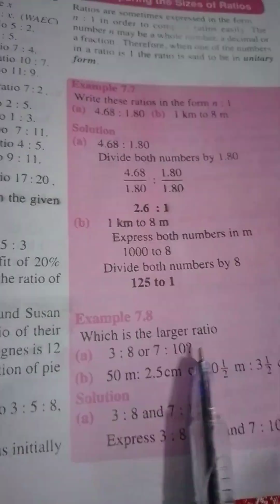So, how do you know a larger ratio? When both denominators are equal, then you can actually get to know the larger ratio. So our objective will be to make the two ratios have a common denominator, that is, the same denominator. And it's very, very simple. We can divide 3 and 8 by 8 and also divide 7 and 10 by 10. And when we do that, they both have 1 as their denominators.